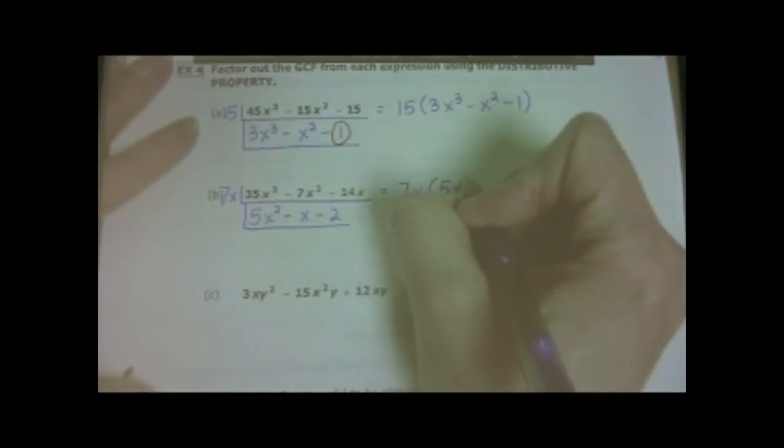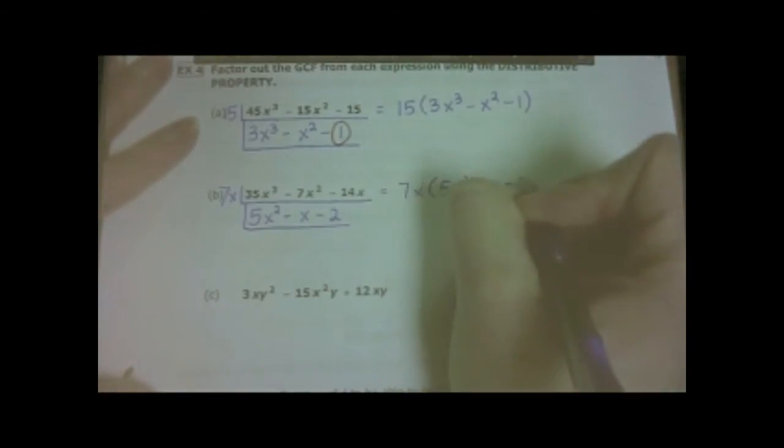Taking out 1x leaves me with x squared. 7 divided by 7 is 1, and I take out 1x, that leaves me with 1. 14 divided by 7 is 2, and when I take out that x, it leaves me with none. And I have no factors in common here, so this equals 7x times 5x squared minus x minus 2.